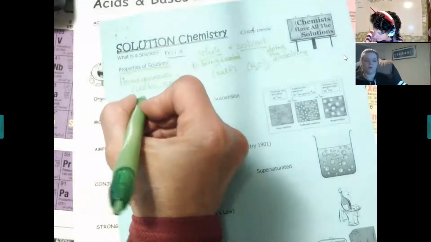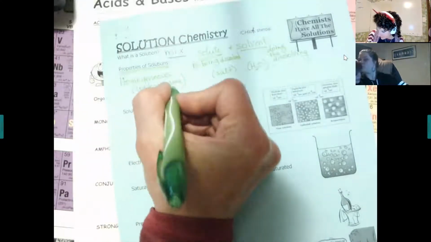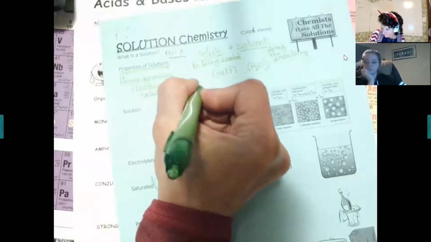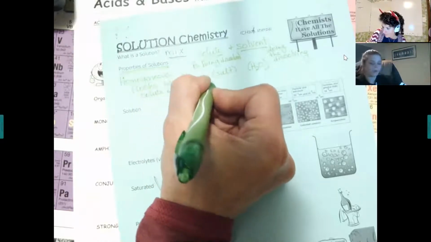A chocolate chip cookie is not a solution. When you look at a chocolate chip cookie, the chocolate chips are not equally dispersed. In a solution, the solute is evenly dispersed. It's meandering around and everything is mixed equally.